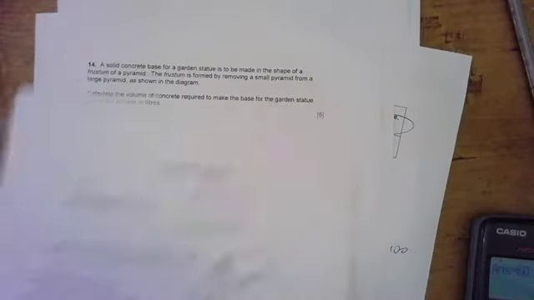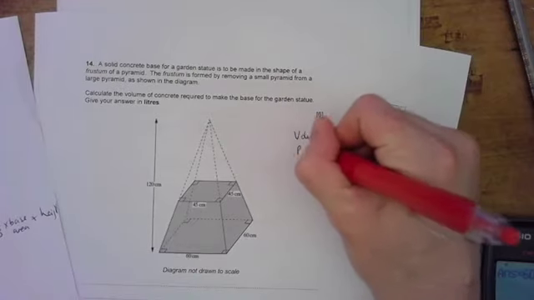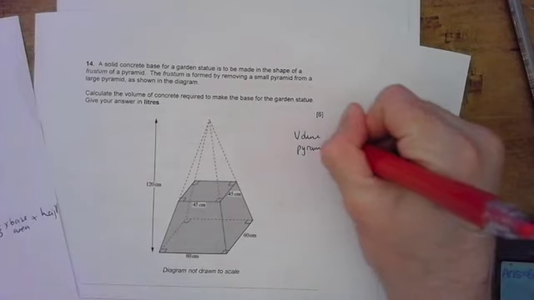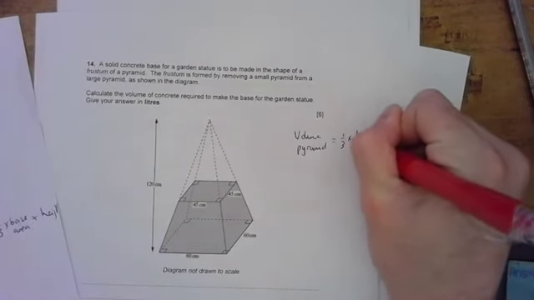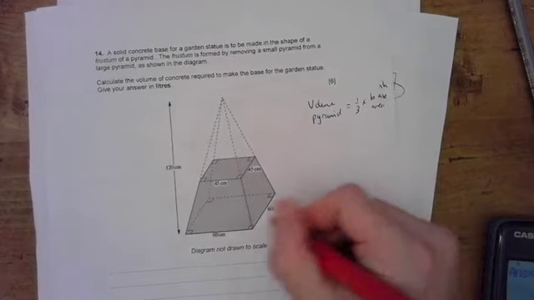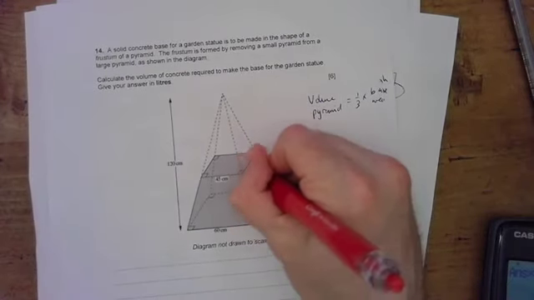So if I want to use it for this, I'm going to say volume of pyramid, which I can never spell, is equal to 1/3 times base area, and then times that by the height. Okay, now I've got some similar shapes going on here. I can see there, that's 60. And I can see there, and that's 45.